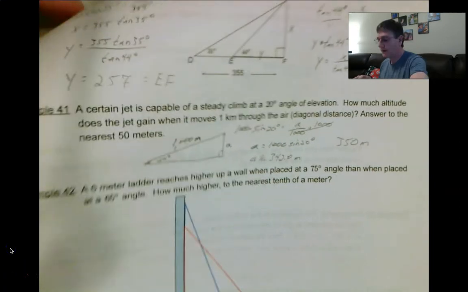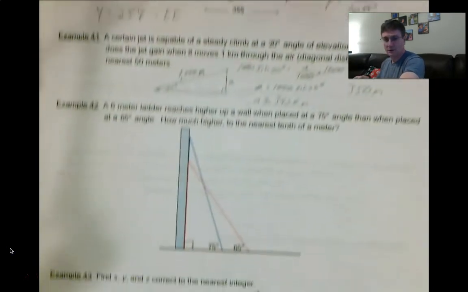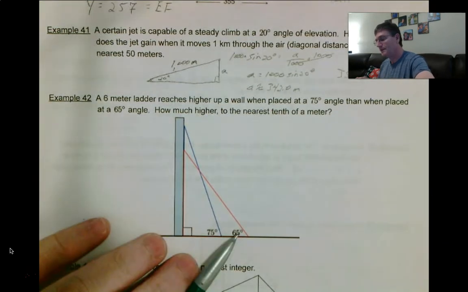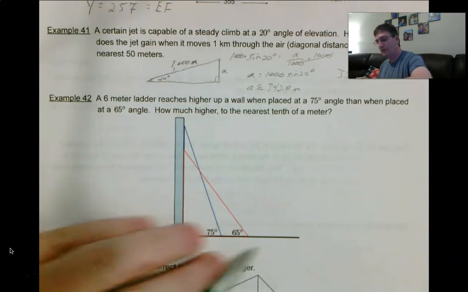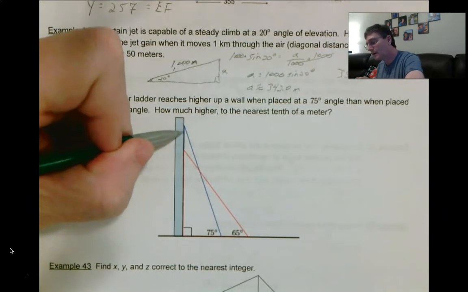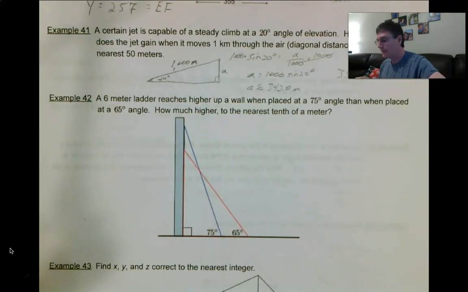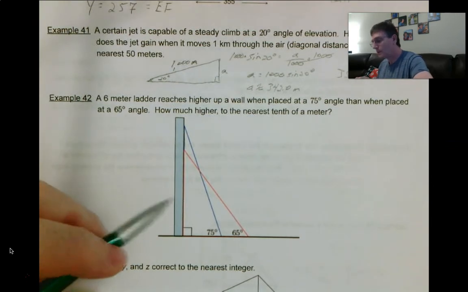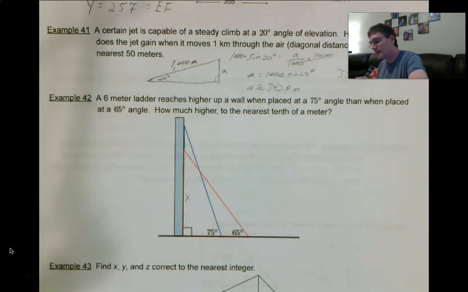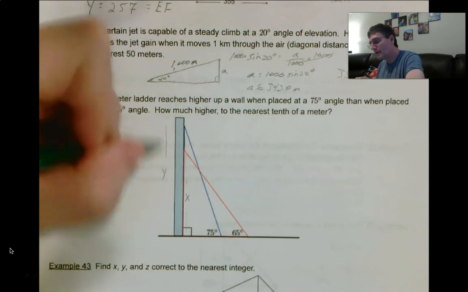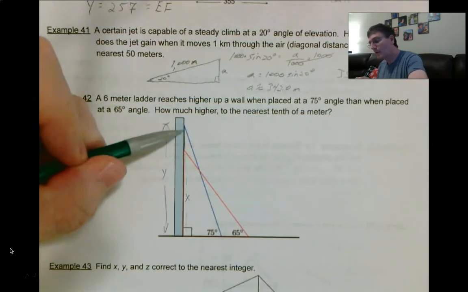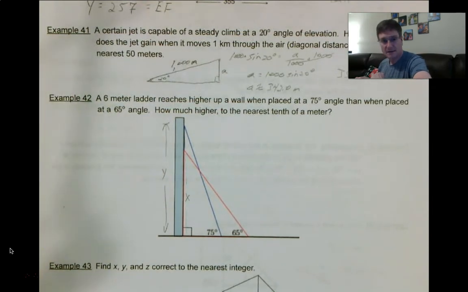Example 42. A 6-meter ladder reaches higher up the wall when it's placed at 75 degrees than when it's placed at 65 degrees. The ladder slides down as you pull it back. Okay, how much higher to the nearest tenth? We want to know this. Okay, so we'll call this x. X is from here to here. We'll call y from here to here. And we want to know how much higher this is.